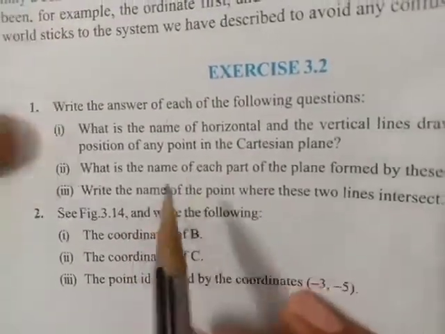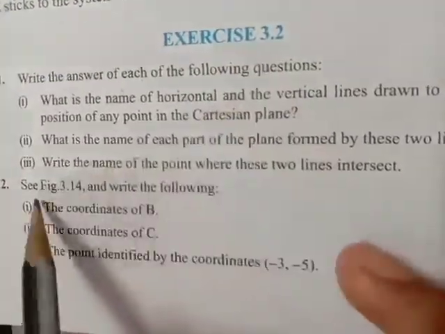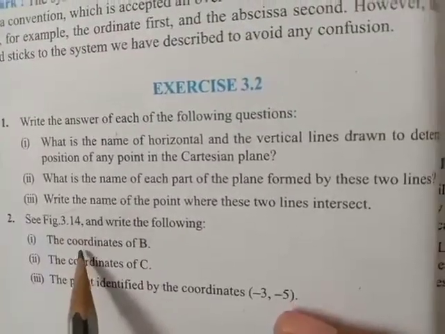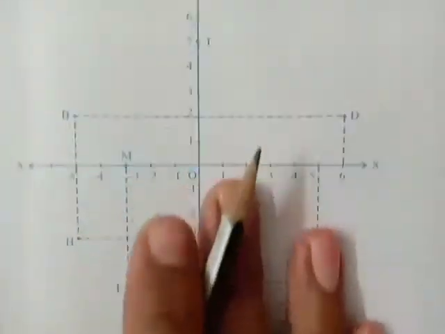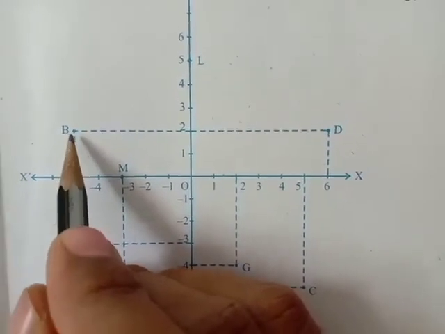Now let's solve the second exercise of exercise 3.2. See the figure 3.14 and write the following. First question is the coordinates of B. So now look at this figure. Where is B located? Over here. What are the coordinates of B?